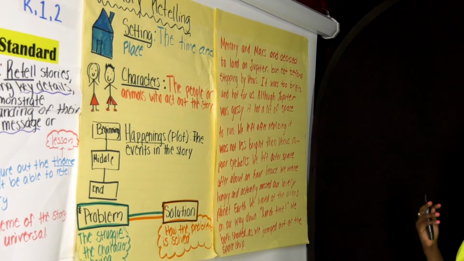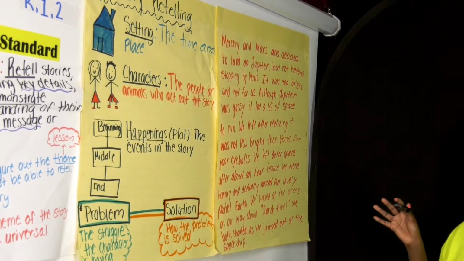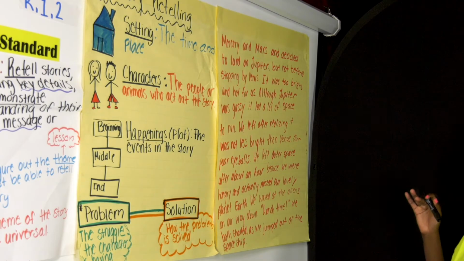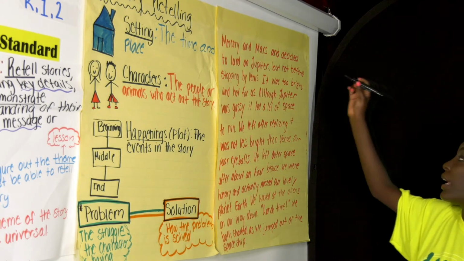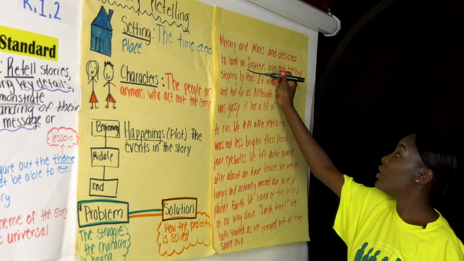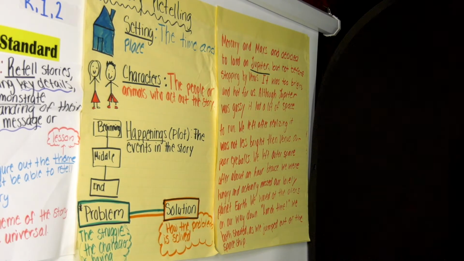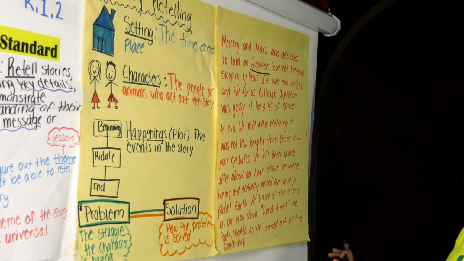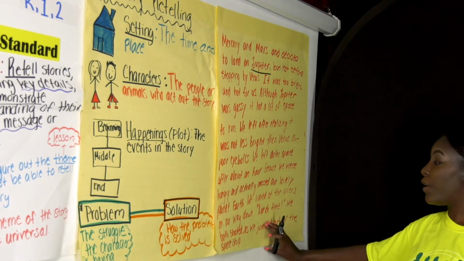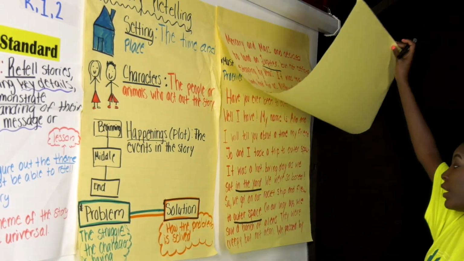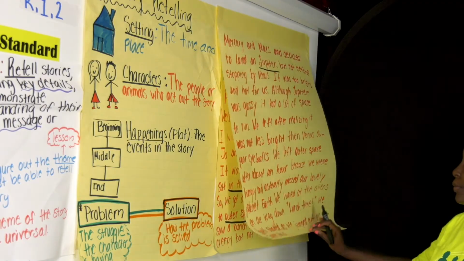And they also passed Venus, so that's not considered to be a setting. They're not there. Okay, but they did land on Jupiter. Okay, and then they left Jupiter and went back home. Okay, which we already underlined here, which is the yard.